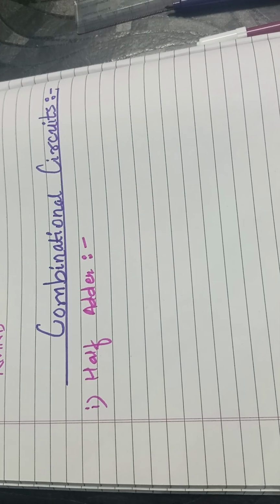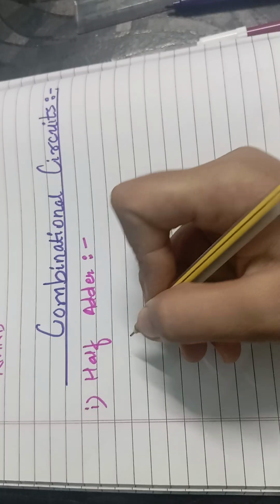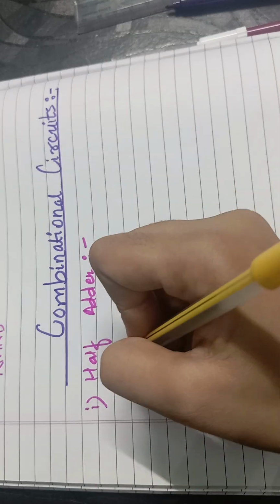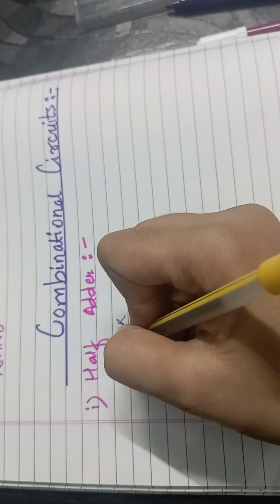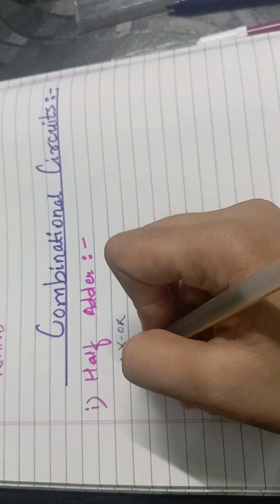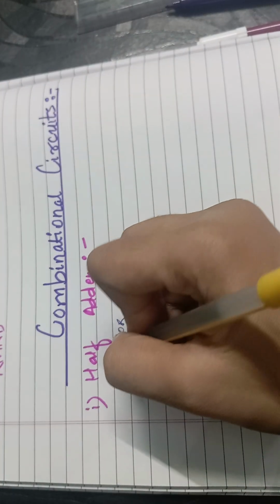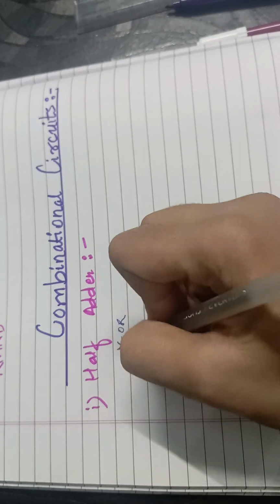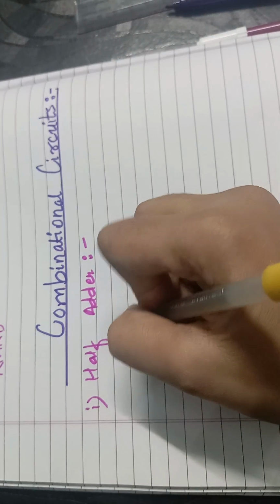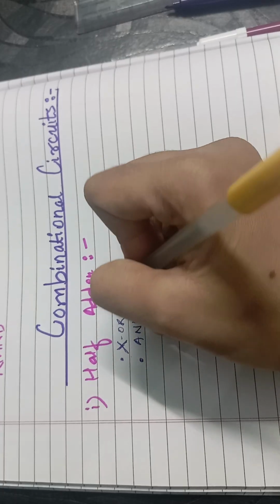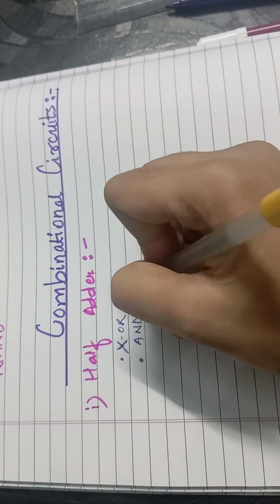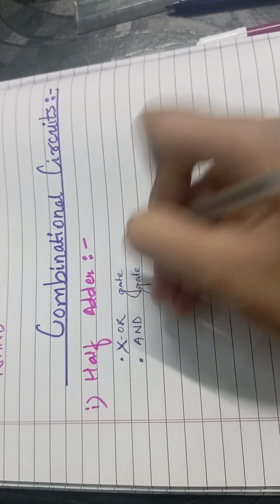The first is an XOR gate, and the second is an AND gate. These are the basic gates that we need. This is the XOR gate and this is the AND gate.